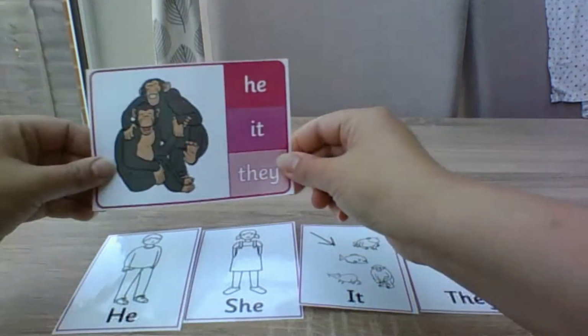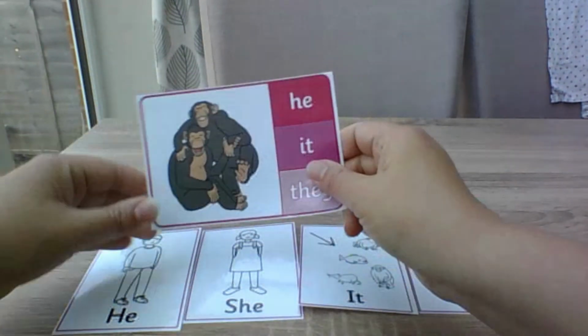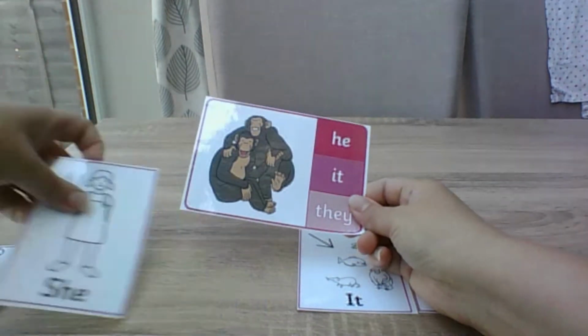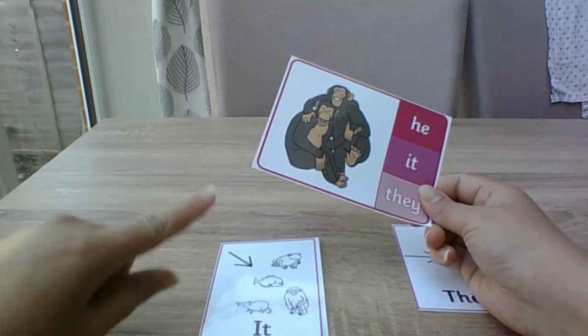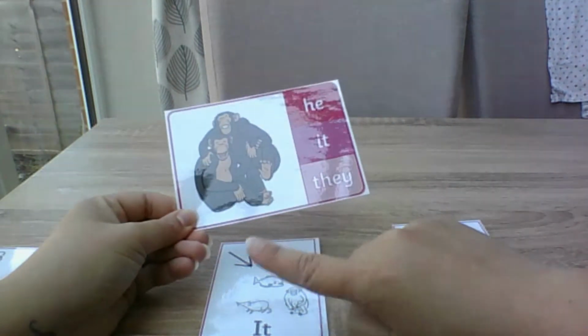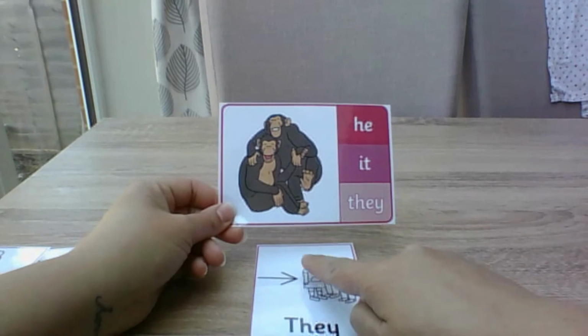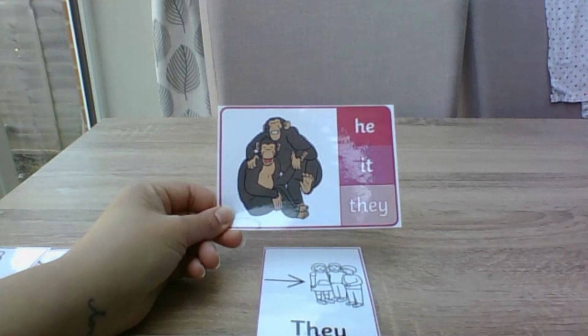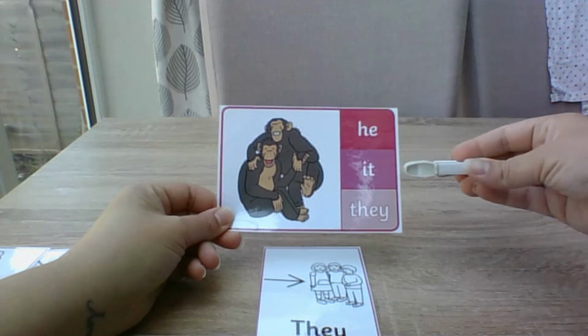Now, they can also be used to describe a group of animals. So in this case, there's 2 monkeys. If there was only 1 monkey, obviously it would be an it, but because there are 2 of them, it would be they are sitting together.